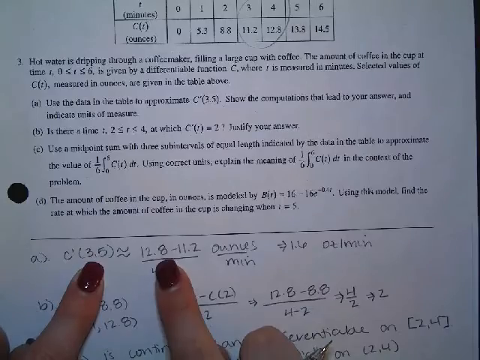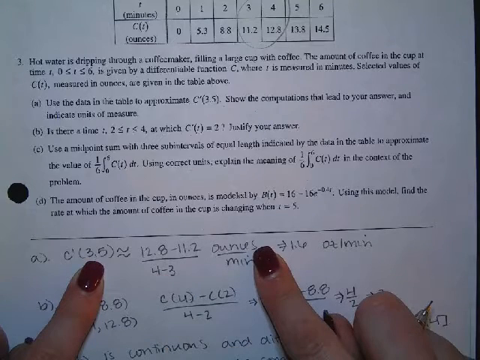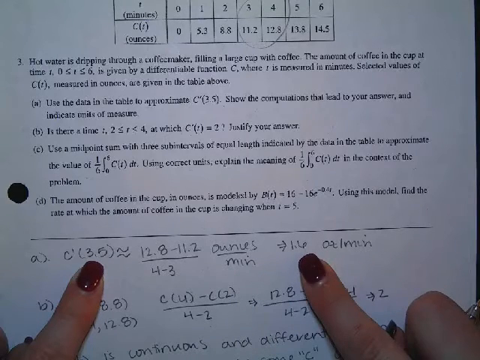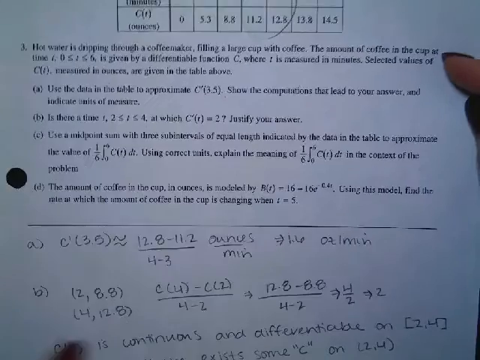And so again, I did y2 minus y1 over x2 minus x1. I used my y units divided by my x units to figure out what my units of measurement were, and I got 1.6 ounces per minute. Here you did not have to write the answer in context, so that's always fun. So we're just done with that one.